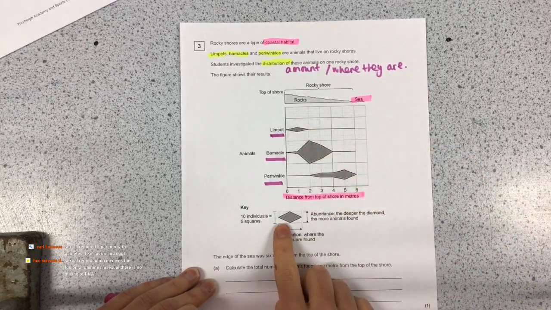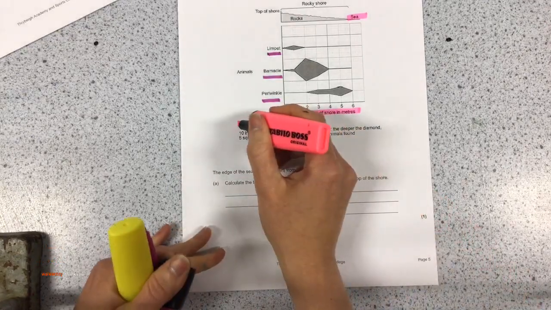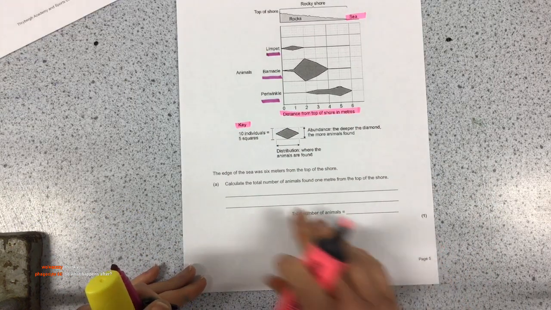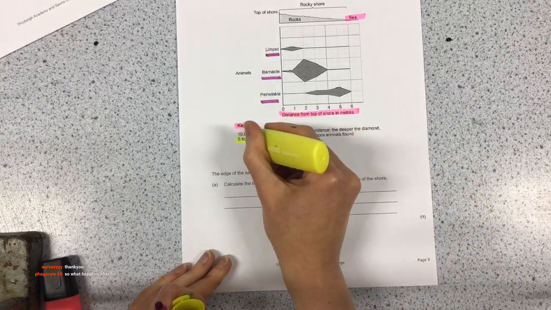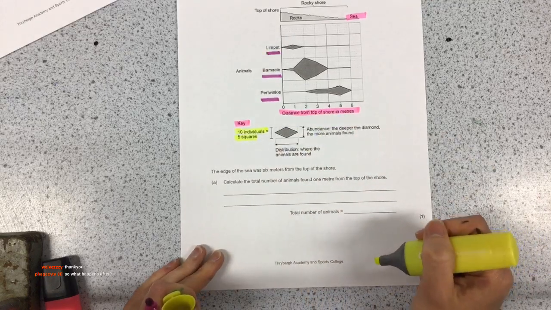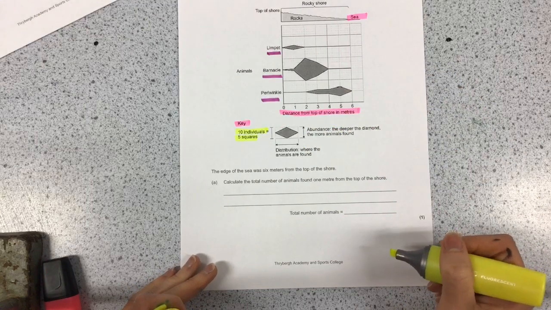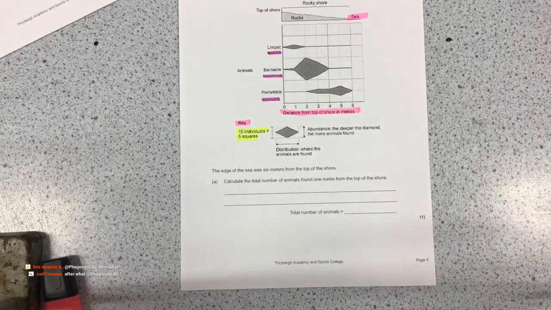Now, if you look at the bottom, shove it up a little bit, it gives you a key. If the exam questions give you a key, you must look at the key and work out what the graph is actually showing you. Now, it tells you quite clearly there that for every 5 squares, there are 10 individuals. So that means for every 1 square on this graph paper, that is 2 different individuals. So that means 2 different either limpets, barnacles, or periwinkles.